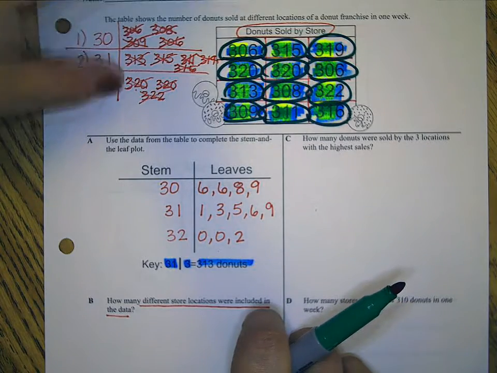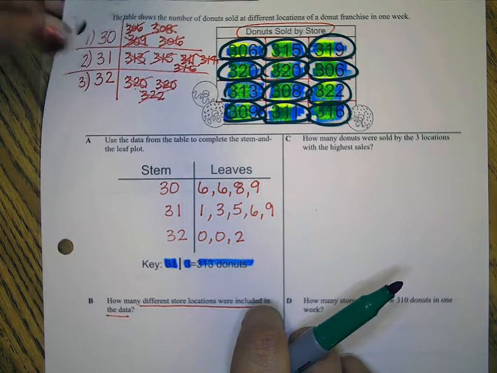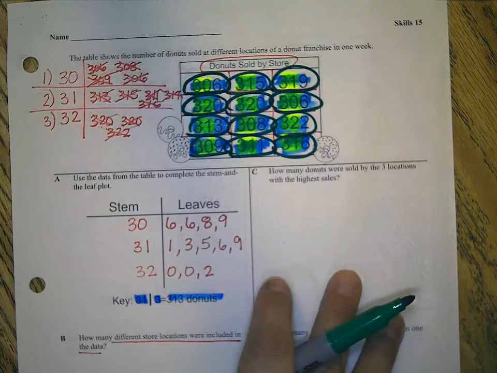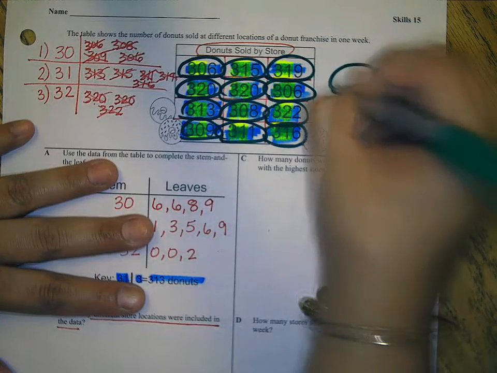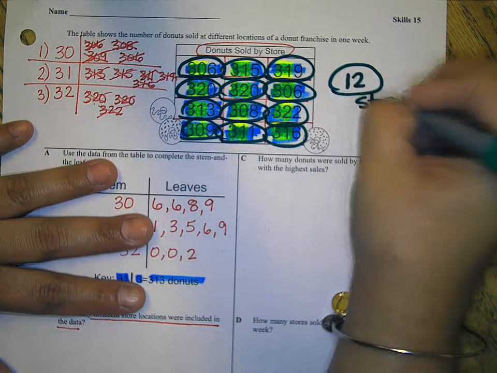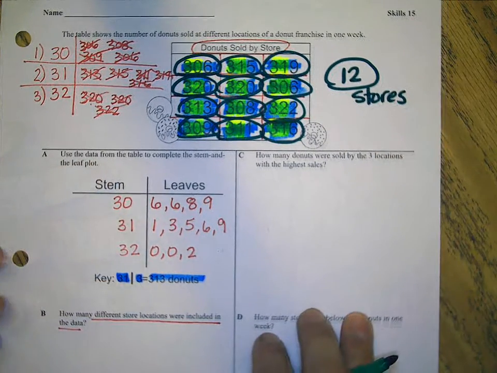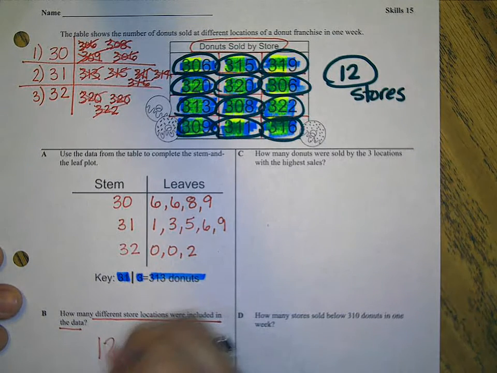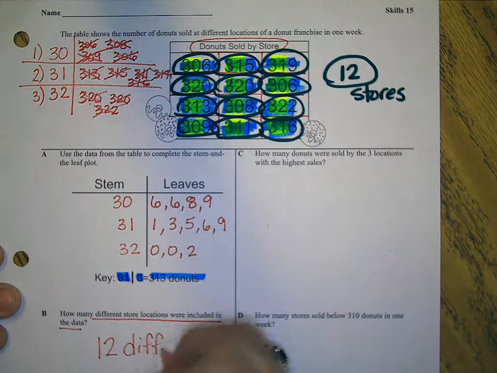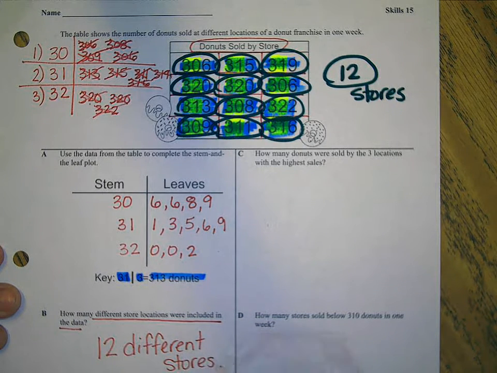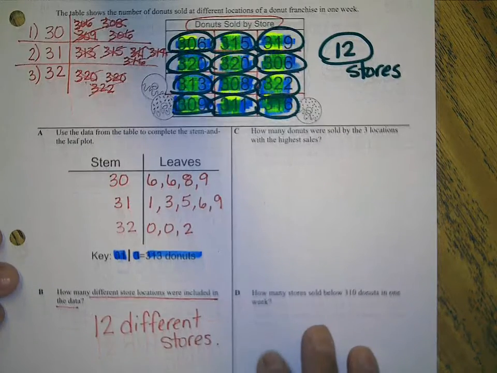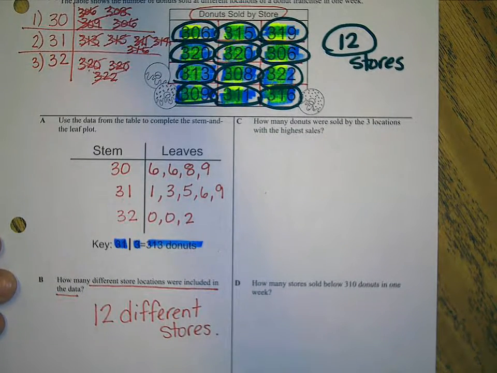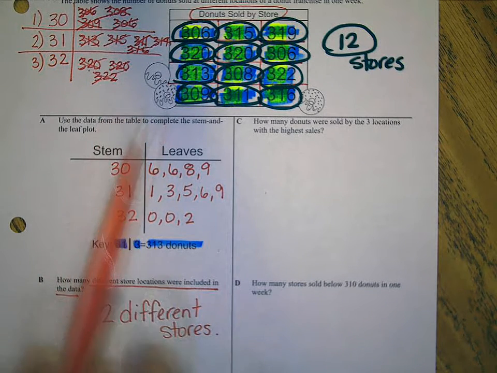How many stores submitted their data? How many stores are included in this? Very good. Because I circled 12 different stores. How many different store locations were included in the data? 12 different stores. How do I know? Because I counted each number and it says there, donuts sold by store.